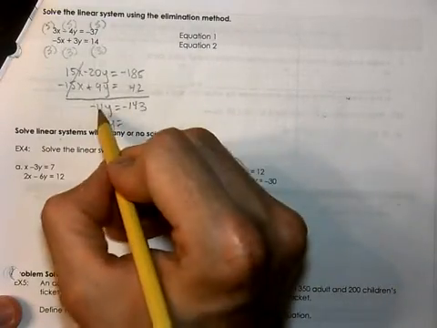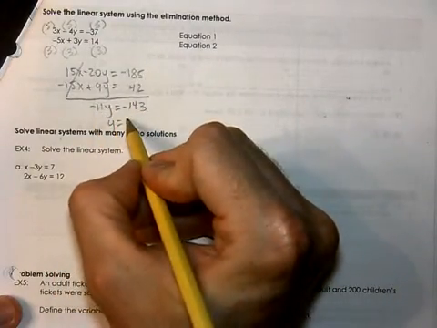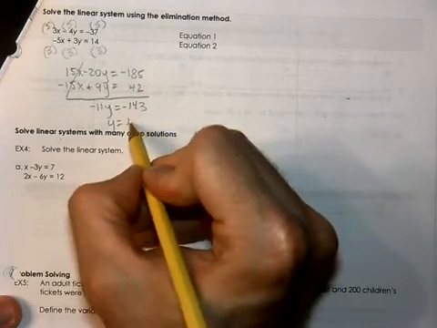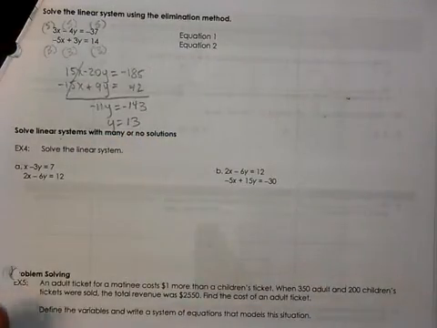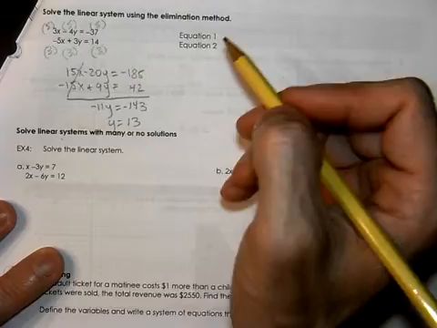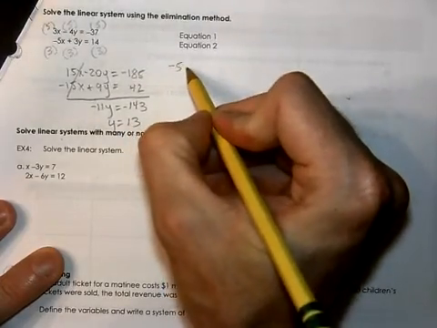When you divide by 11, 11 goes into 14 one time, with 3 left over. It goes into 33 3 times. Then plug it into either equation.